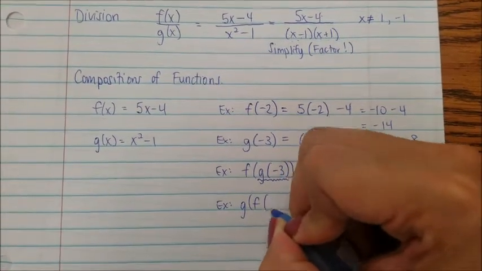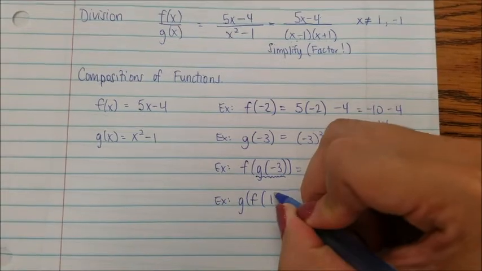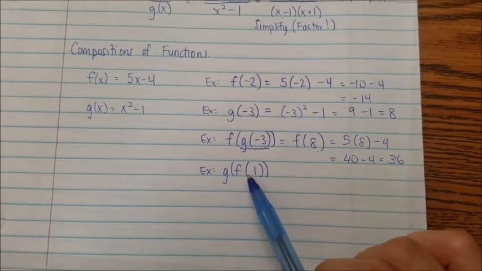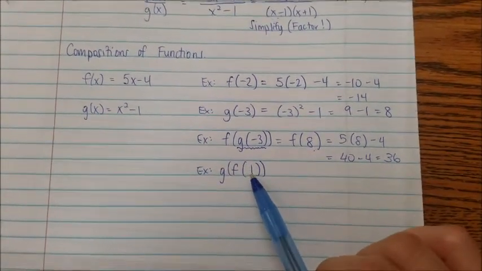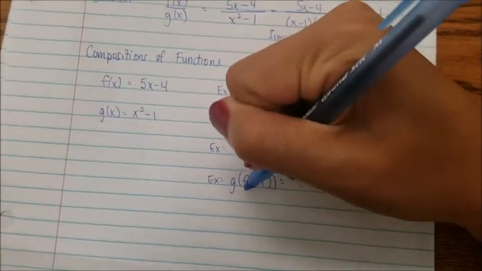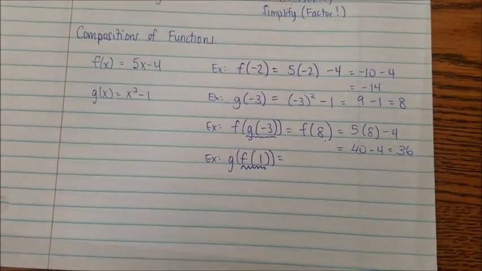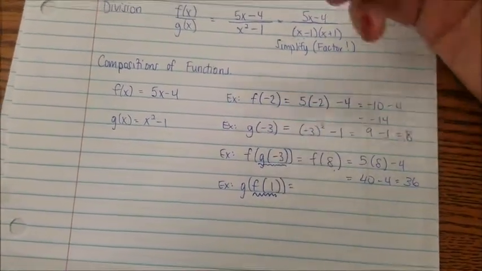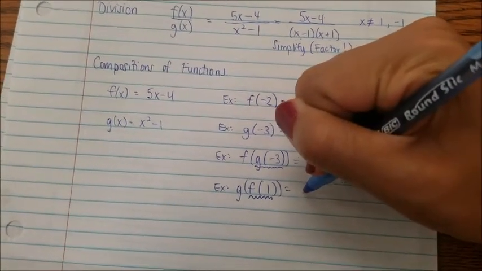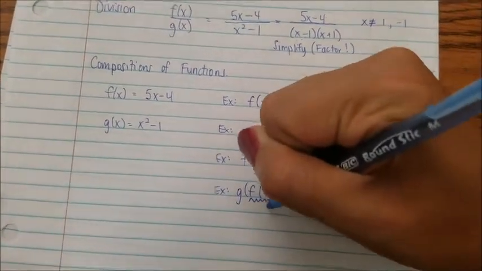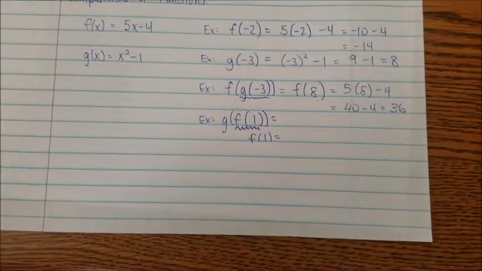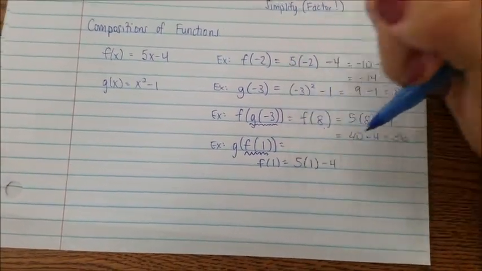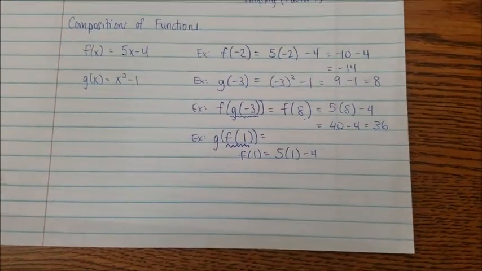I can write it the other way as well. Let's say I'm trying to find g of f of 1. We start on the inside, so find f of 1 first. f of 1 means take the f equation, plug in 1. f of 1 equals 5 times 1 minus 4, because 5x minus 4 was my f equation.